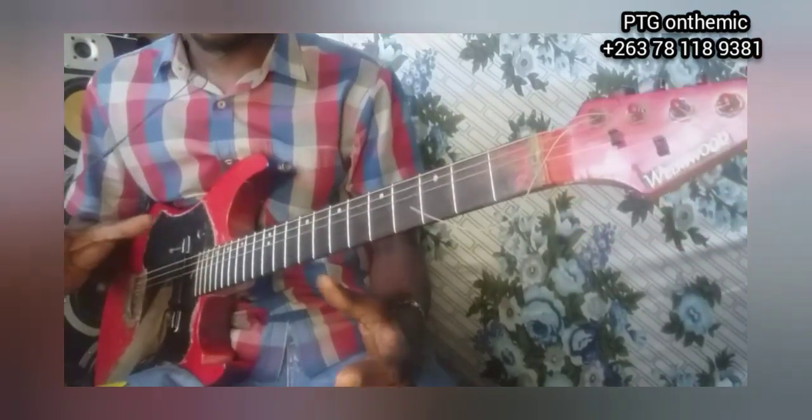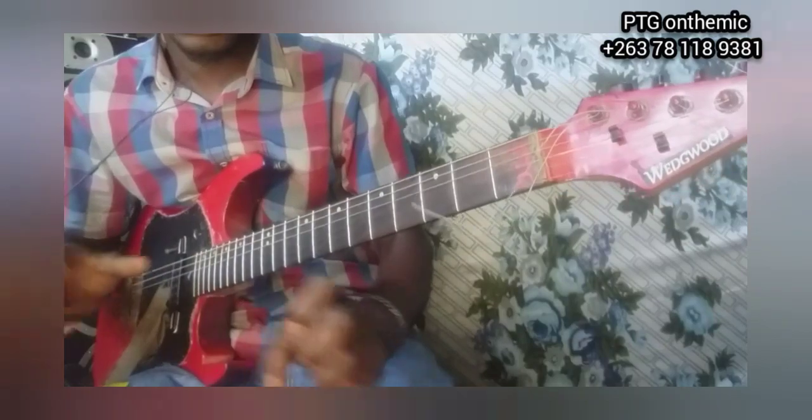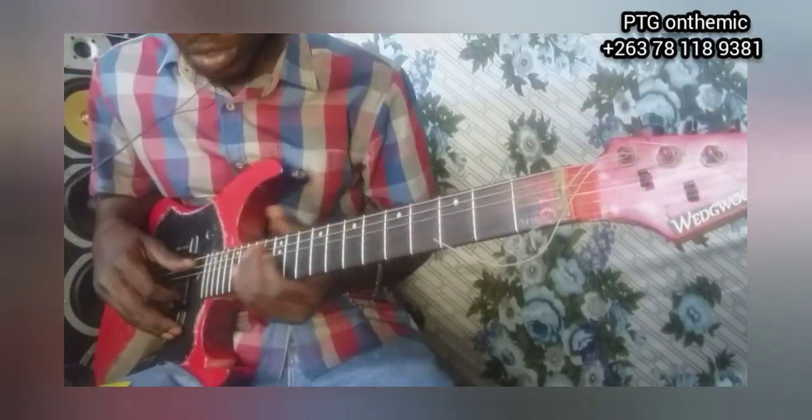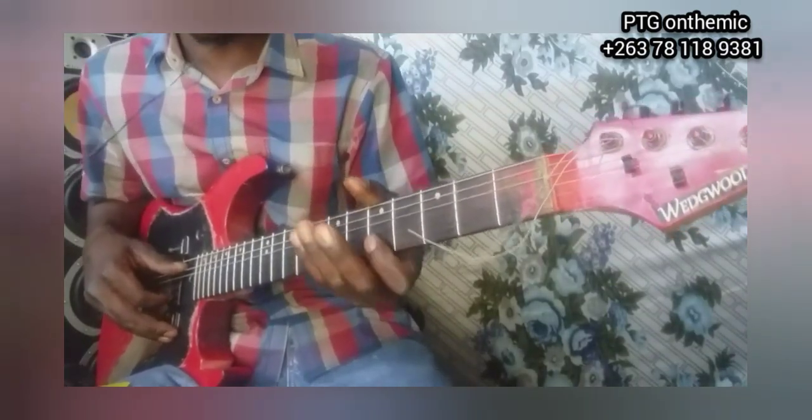So now rhythm is to hold the music together. That's why in my rhythm I just stick to one thing. For example, my rhythm is just a simple rhythm, but to show the difference.